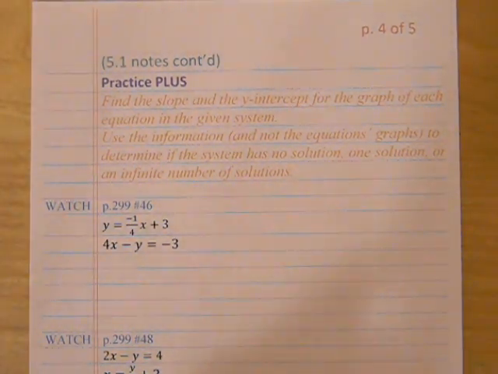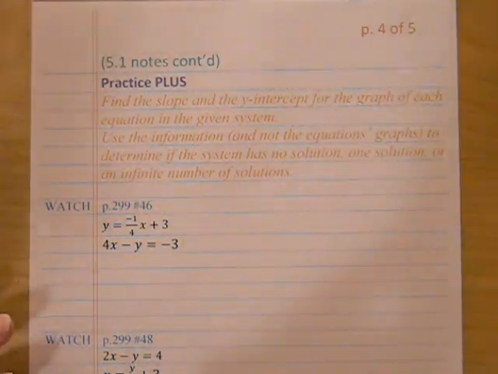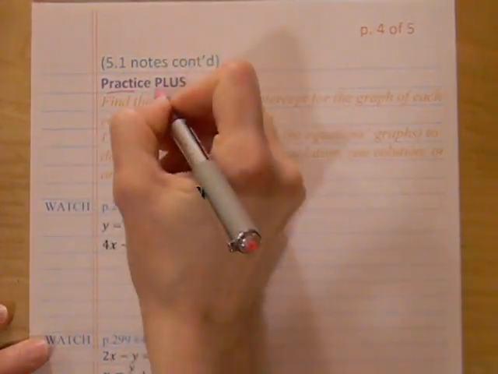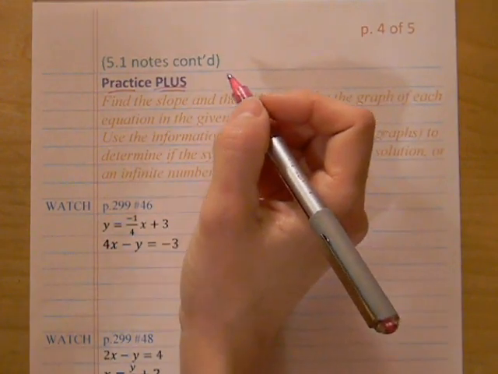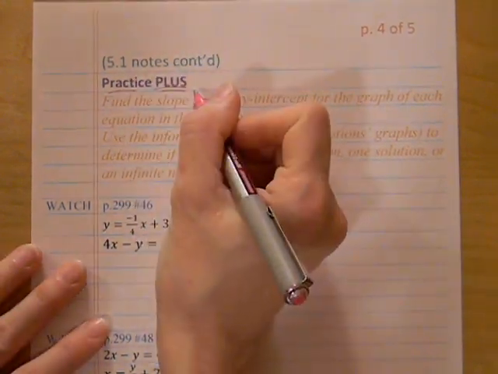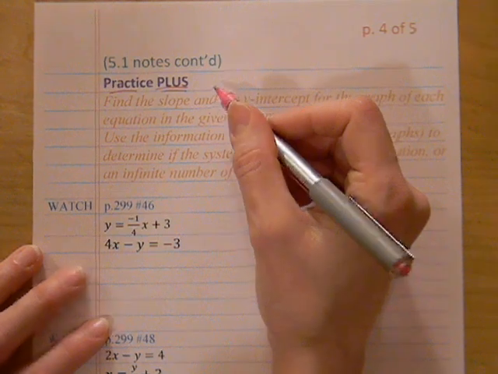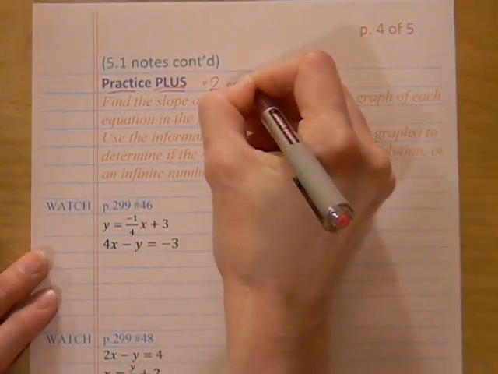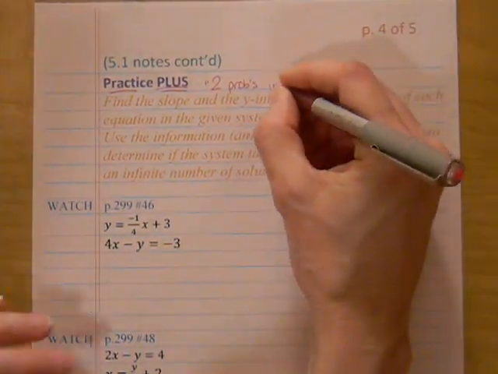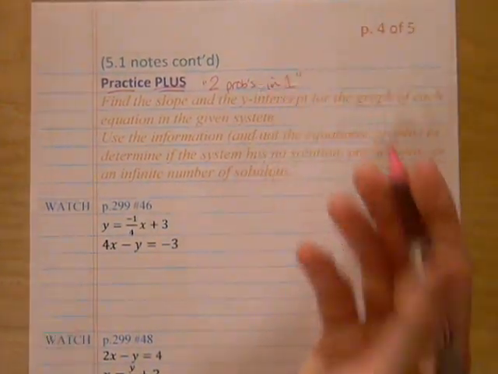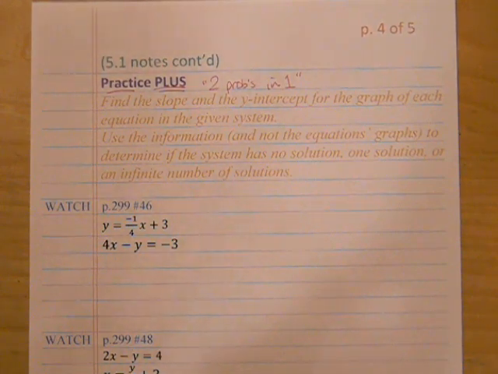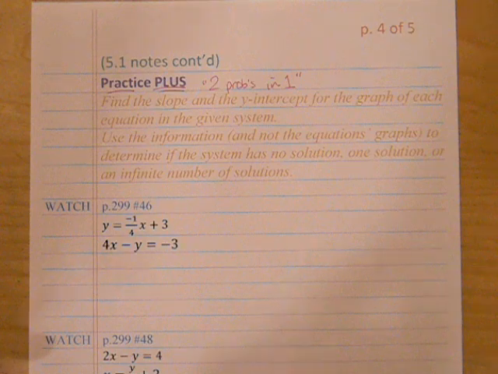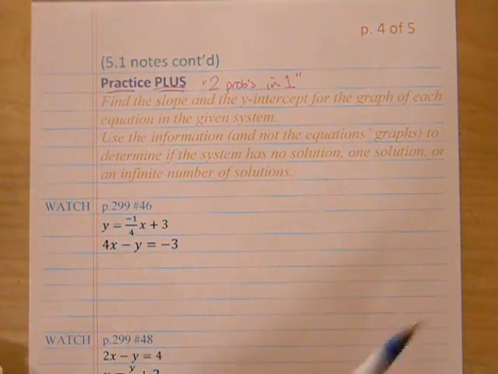On page 4 of the notes for 5.1, you'll notice we've hit the Practice Plus part of the assignment. Again, coming off of Math 60, being familiar with this author, this shouldn't be a surprise to you. The Practice Plus is where they take it up a notch. It's almost 2 problems in one, where they combine at least 2 different topics, 2 different concepts into one problem. So you find these might take a little longer, require a little bit more thought process. Read those instructions very carefully as you get to these, and they'll help you start.